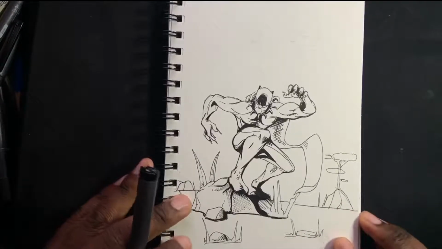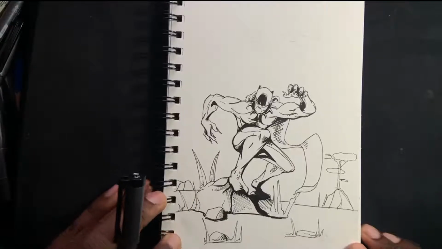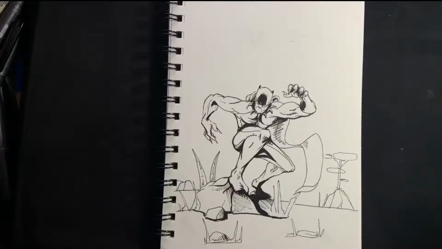I hope you guys enjoyed this tutorial on how to draw Black Panther in a dynamic pose. I will be having more for you guys a little later on this week, but look out for the edited version of this drawing. I will have a little background and a little tribute to Chadwick Boseman, the actor who just passed away and who played Black Panther. So guys, look forward to that.